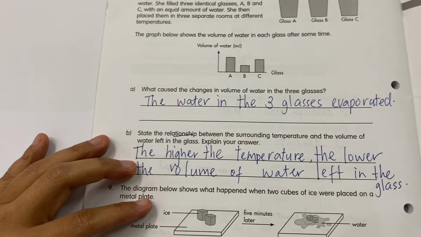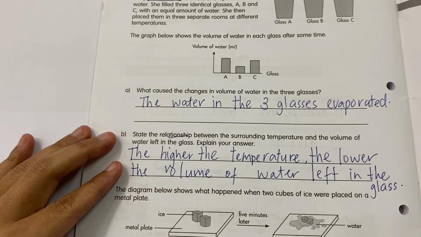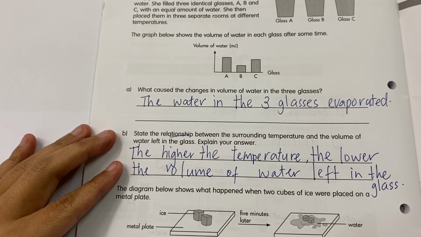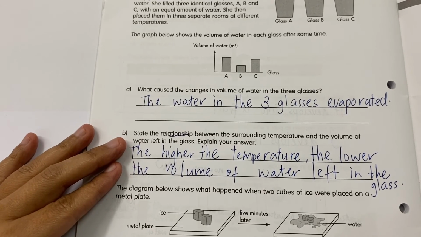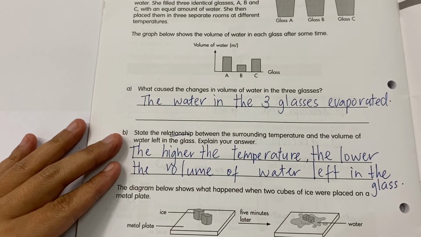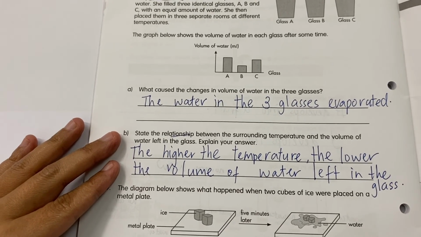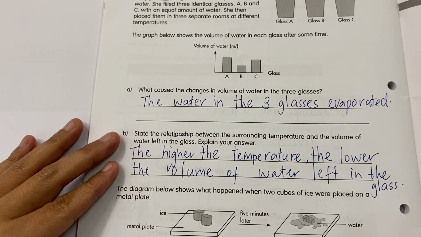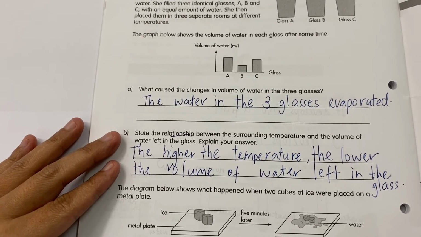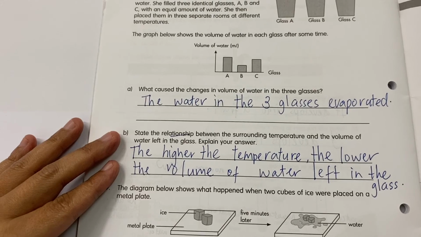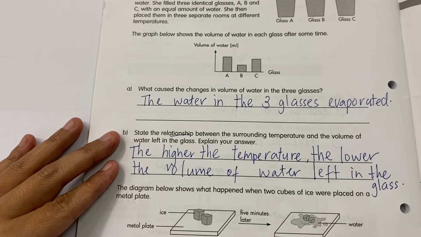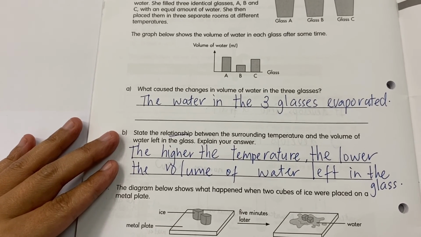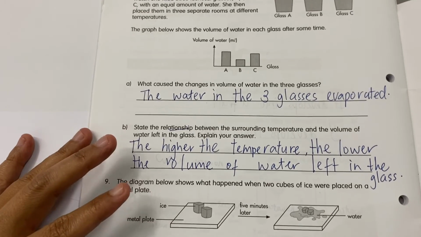You can either heat the metal plate. Then when the metal plate is heated, the ice will gain more heat, and thus will melt quickly. Okay, so that's one way.